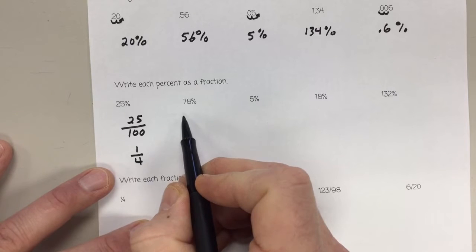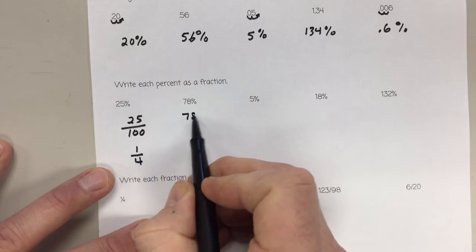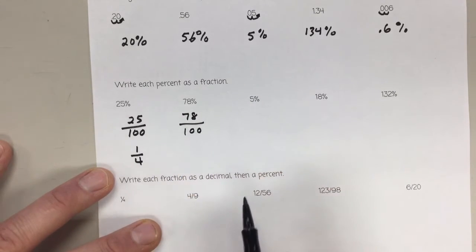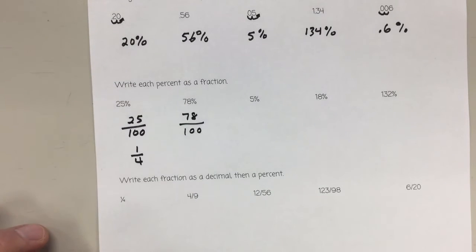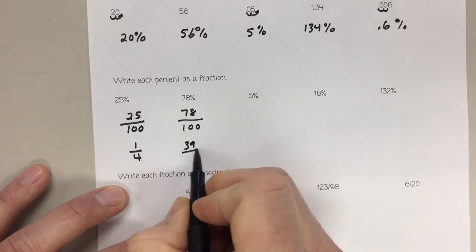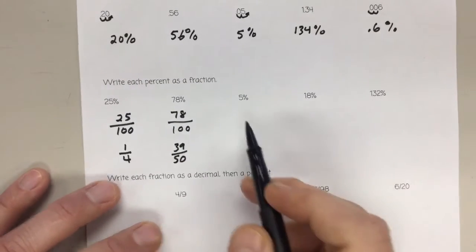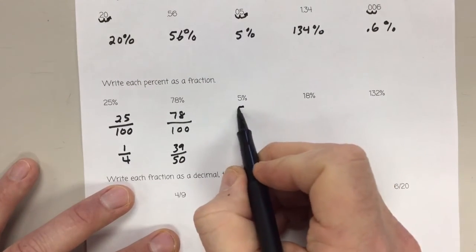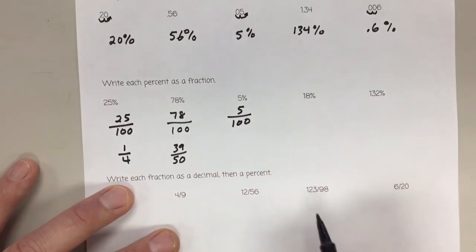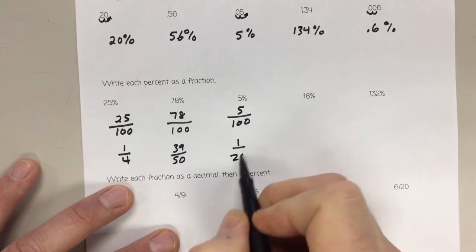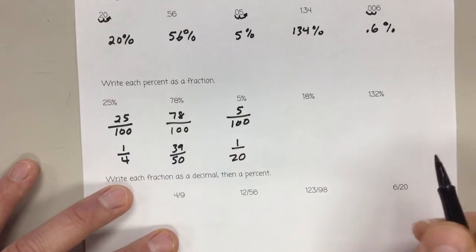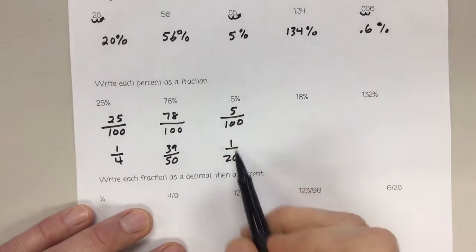78% as a fraction would be 78 over 100. And again, you can reduce 78 over 100 to 39 over 50. I simply divided both numbers by 2. 5% as a fraction would be 5 over 100. That reduces to 1/20th if you divide both by 5. Again, either answer will be fine.